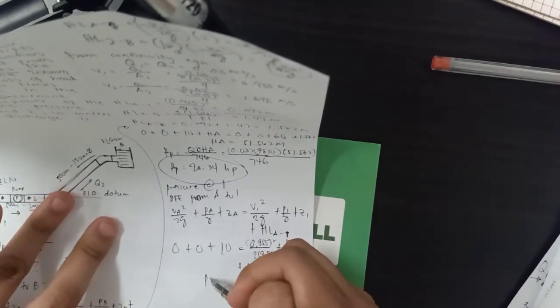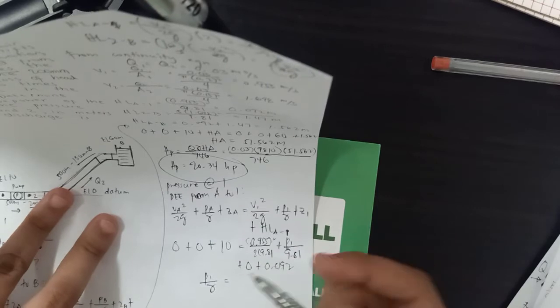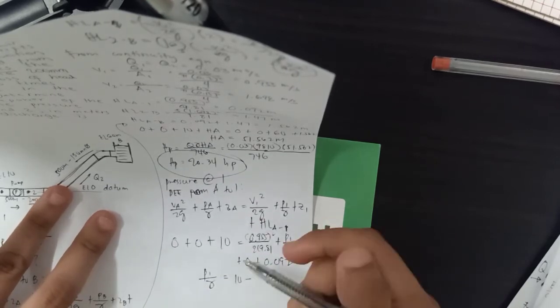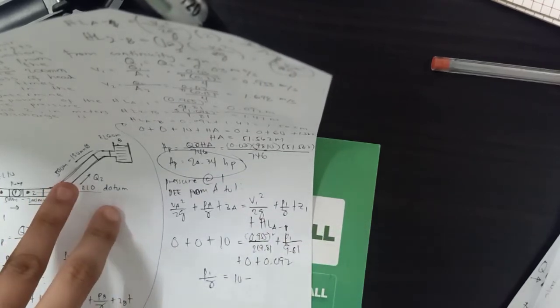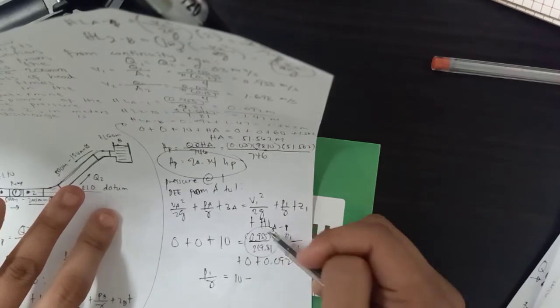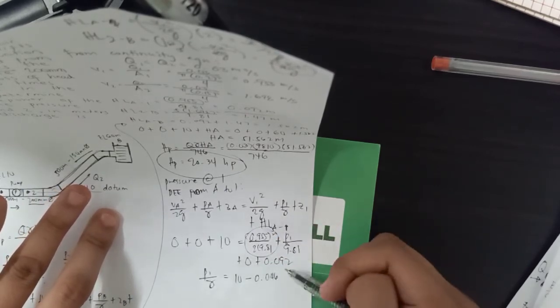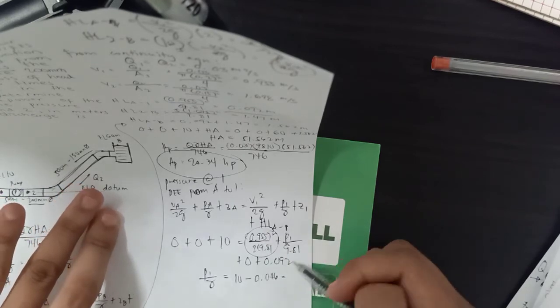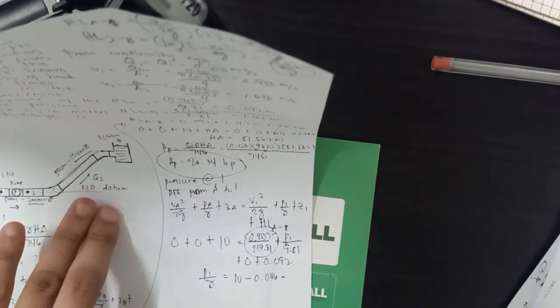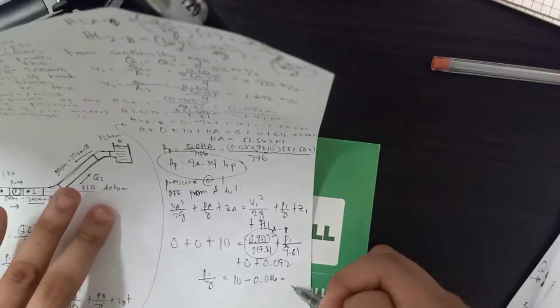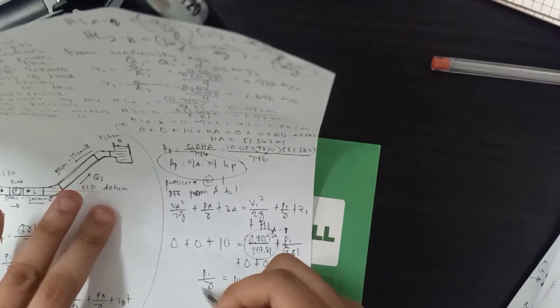Doing the math, 10 minus 0.046 minus 0.092.